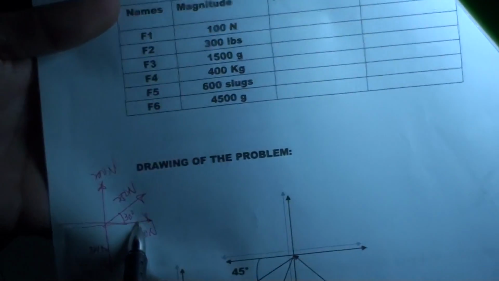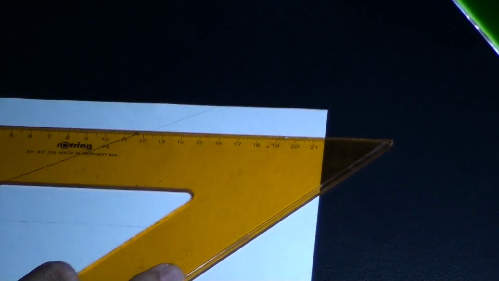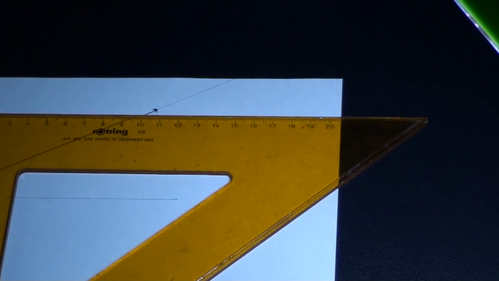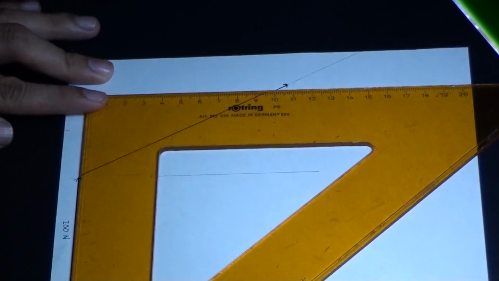The next problem is to establish this 120 Newton. Okay, so along the horizontal, what you will do is to do this way. You can make this as the basis of this line here.